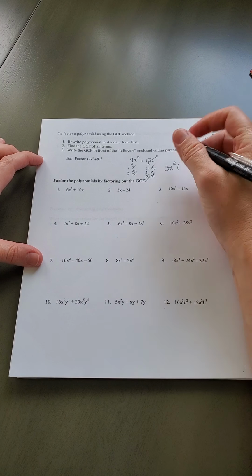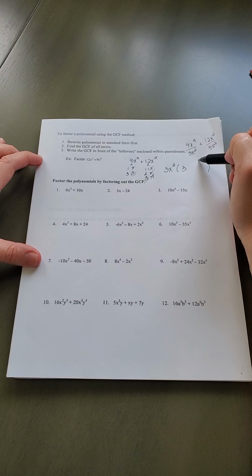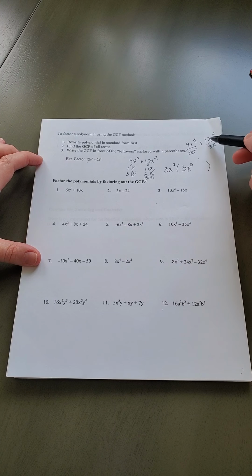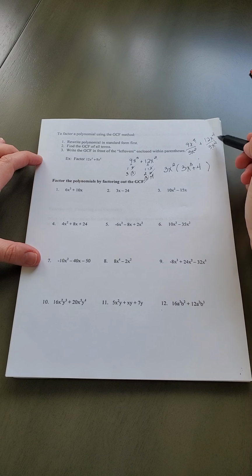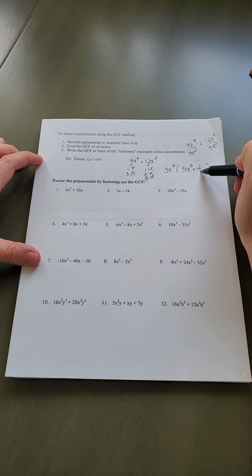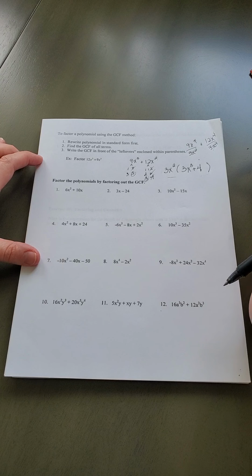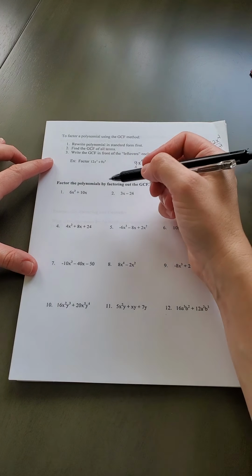So 9 divided by 3 is 3. And if I have 5 x's but I'm taking out 2, that means I'm left with x cubed. And I have 12 divided by 3, which is positive 4. And x squared divided by x squared is really just 1, and 1 times 4 is 4, so I just leave that be. And this is how we factor out a GCF. All right, let's jump on down to some of our examples.